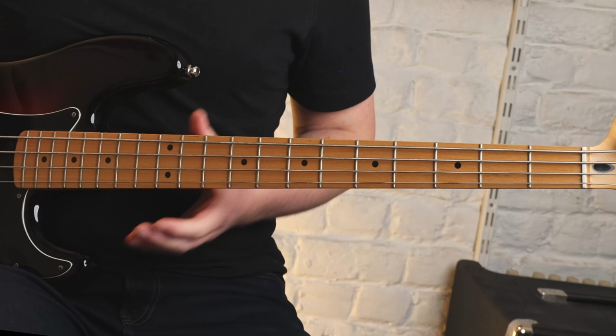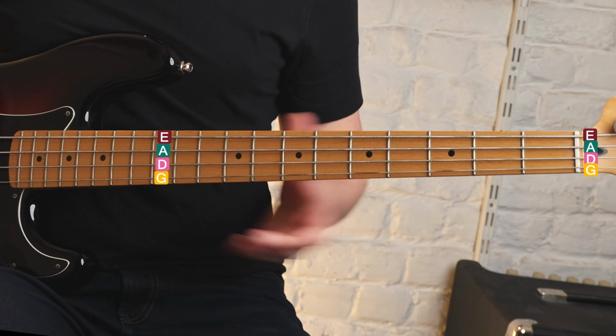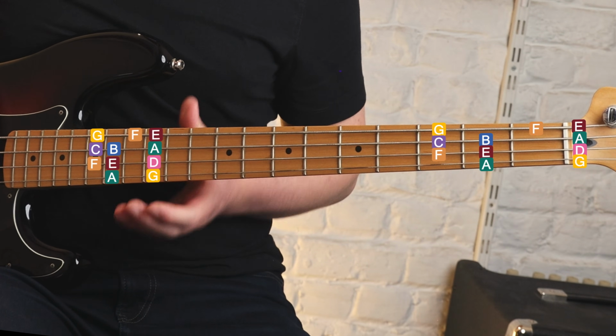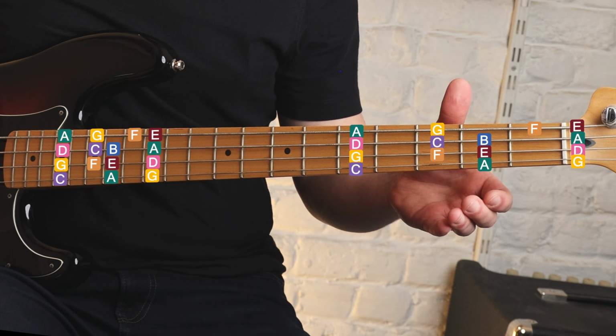When you look for a note beyond the 12th fret, it's just like looking for a note at the beginning of the fretboard. Beyond the 12th fret, the fretboard is exactly the same as it is here at the start. With these 3 tips and the basic rule, you can easily find all the notes.